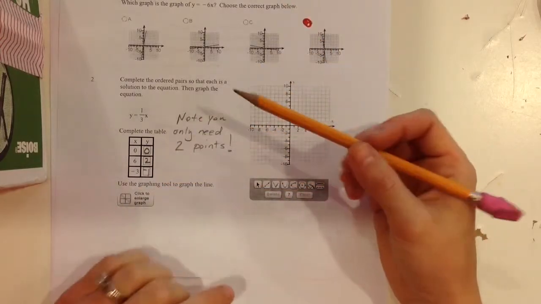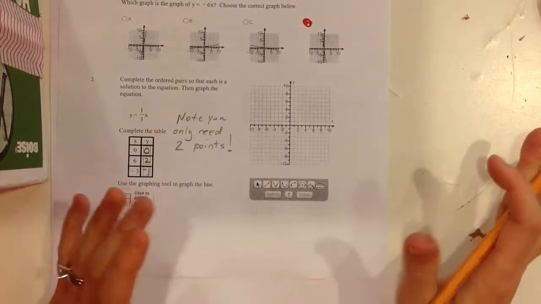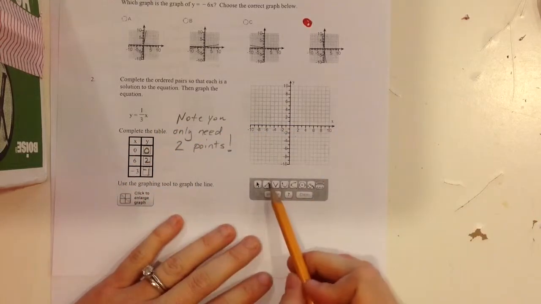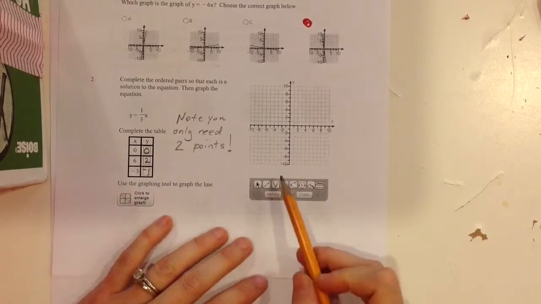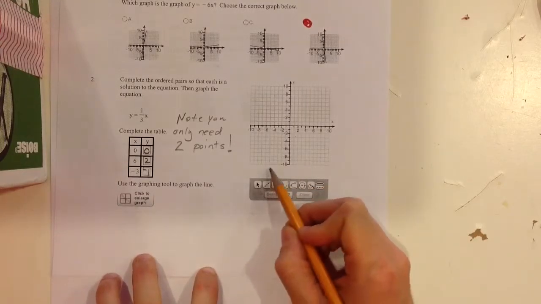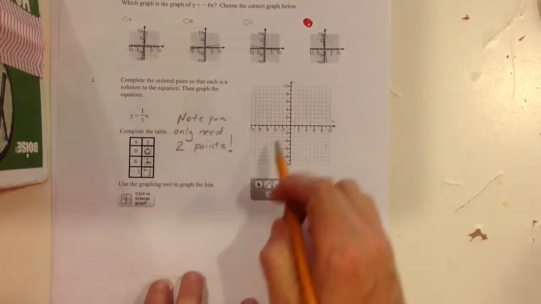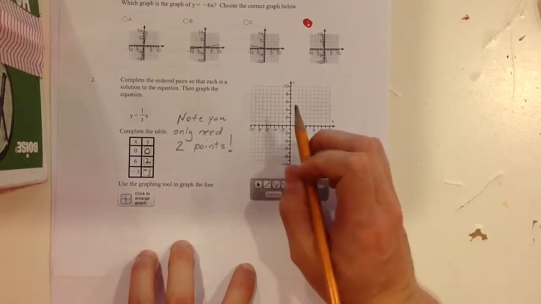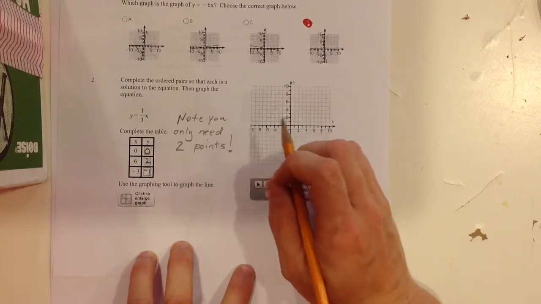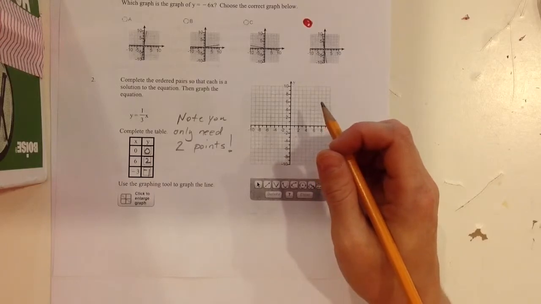So what we're going to do is plot 2 of the points. I'm just going to plot the first 2 because those are the first 2 that I have. I'm going to click on this button here. That's the line tool, the straight line tool. And when I click on the button, you'll see lines going out like a coordinate plane. And don't click again until you're on the first location, the 0, 0.